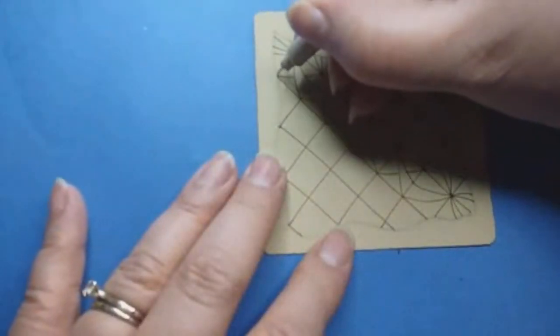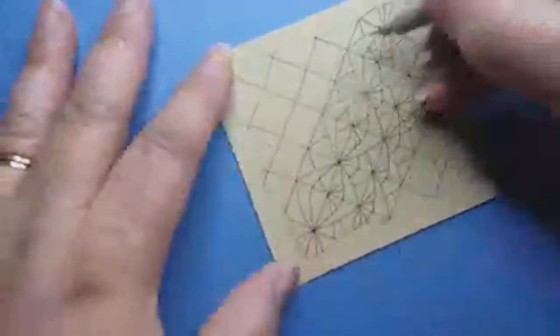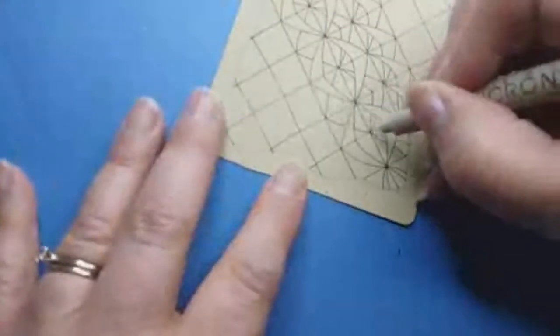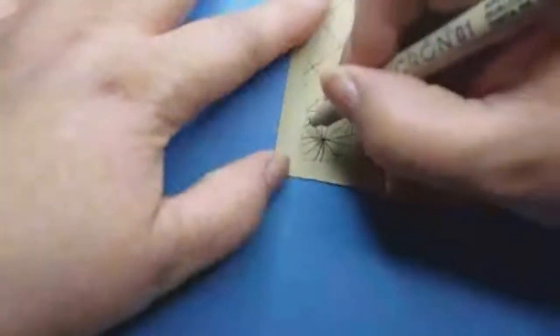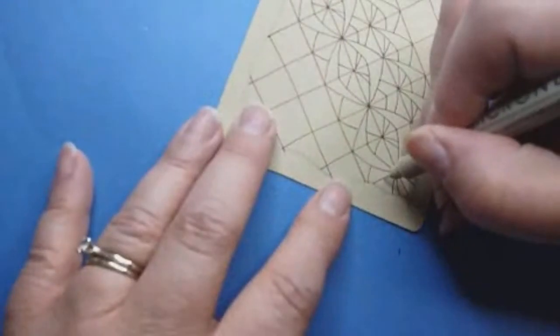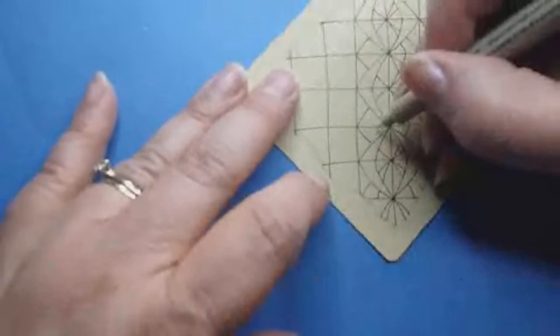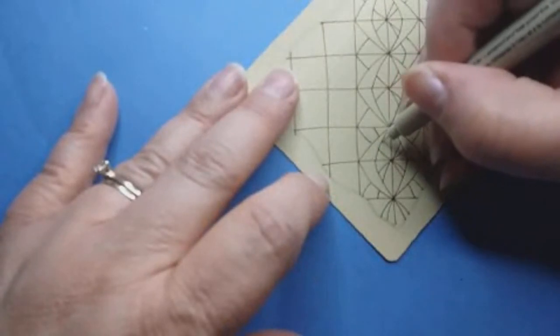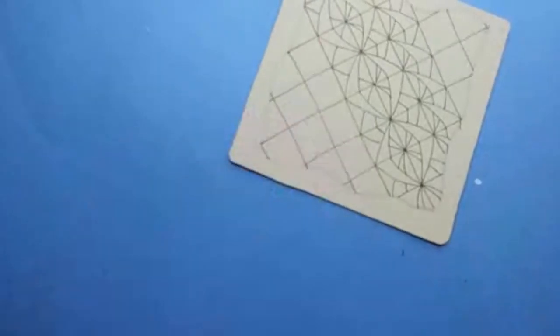All right, I'm going to think that that's just going to go right there. Okay, and that little half line. And actually, after I get this one done, let's see the time here.